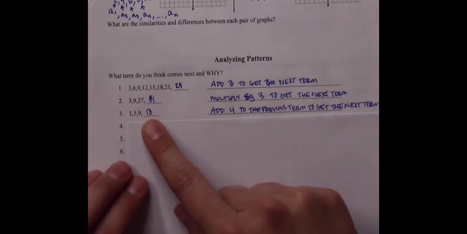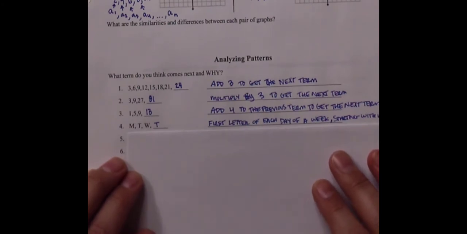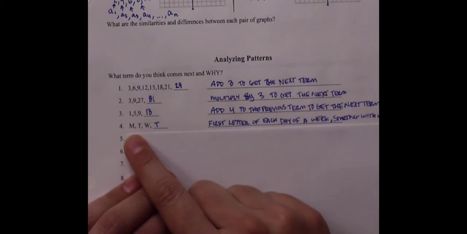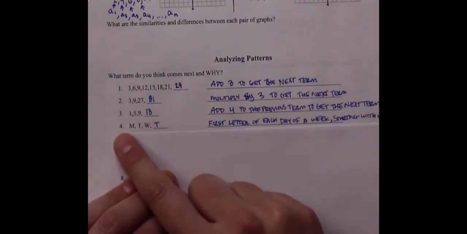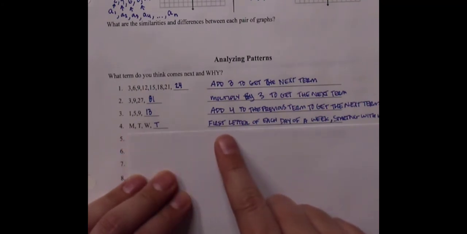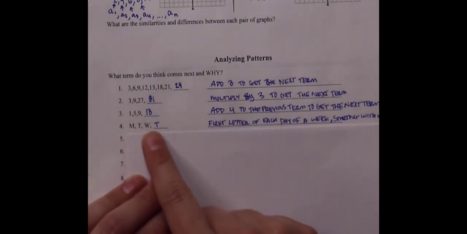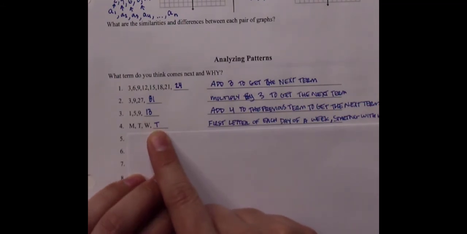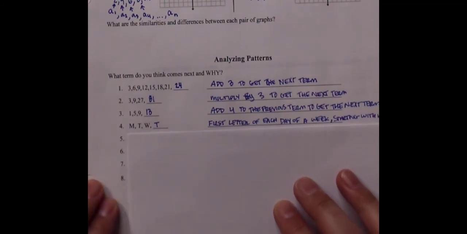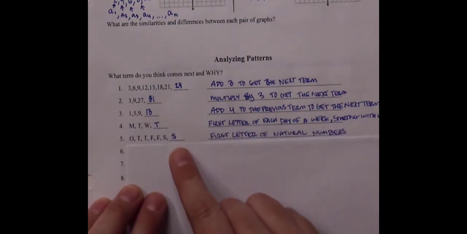So that was 13. Number 4, did you get T? This one, maybe it was a little tricky, and you maybe could have come up with something else, but I think it's T because of the following. These seem to be the first letter of each day of the week if we start with Monday. Monday, Tuesday, Wednesday, so Thursday should be the next letter, or the next term of this sequence. Number 5, did you get S? This one might have been a little tricky.